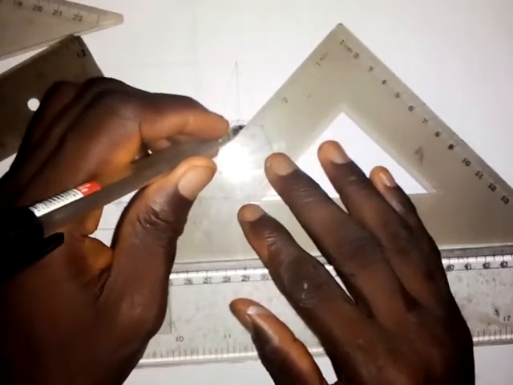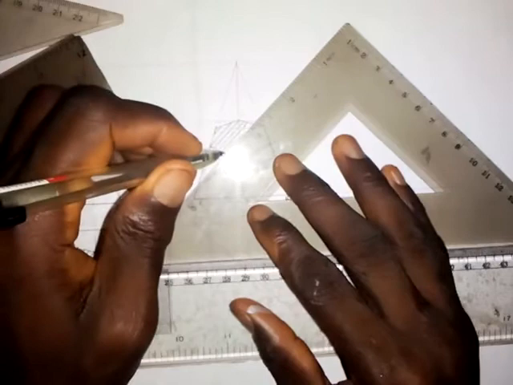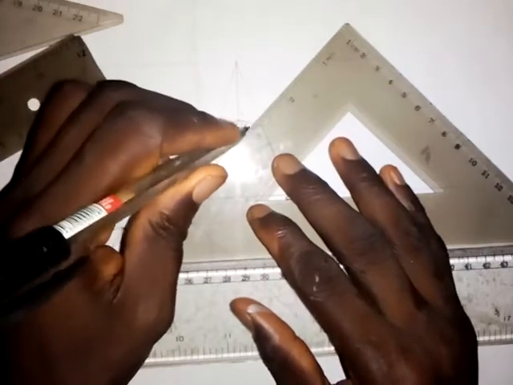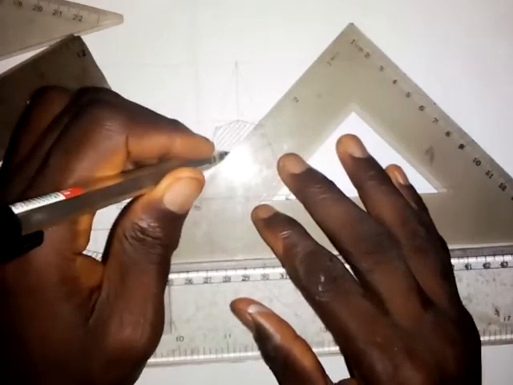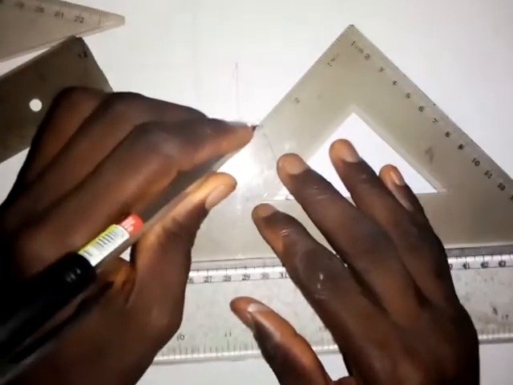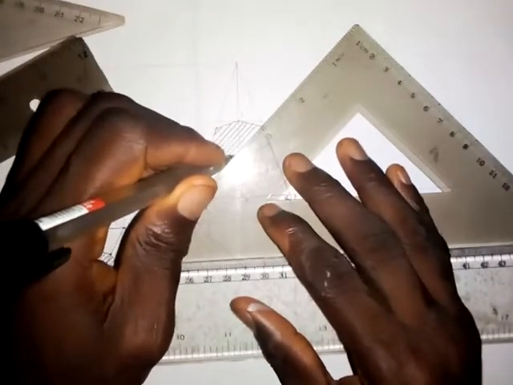All right. So as I said, the hatching lines are equally spaced. I've said that several times. So we are still repeating what we have done before or what I've said before.